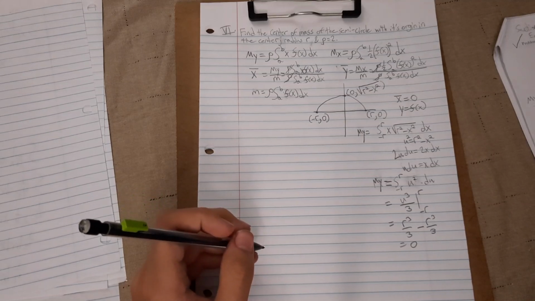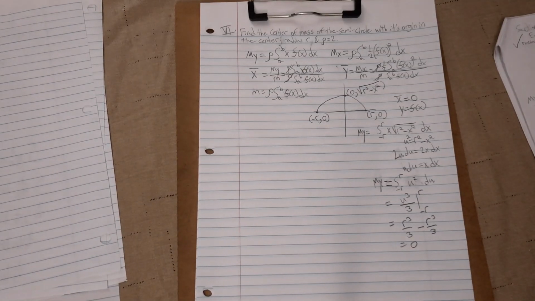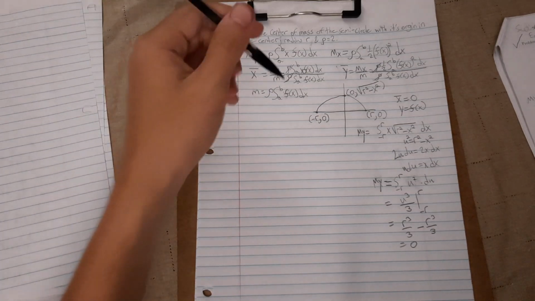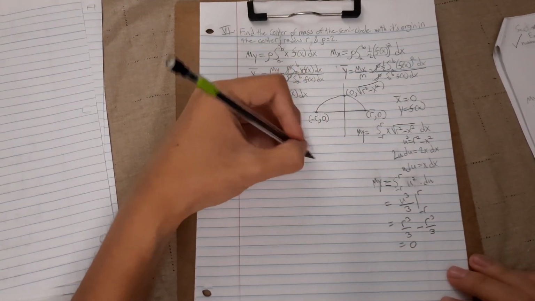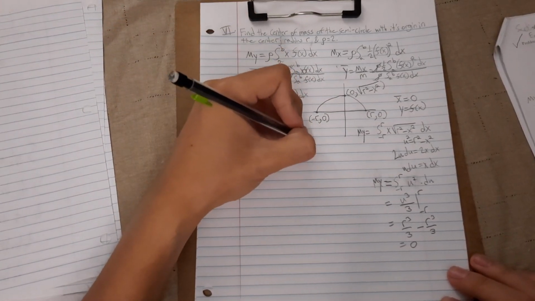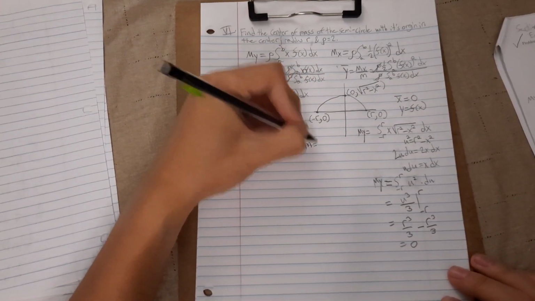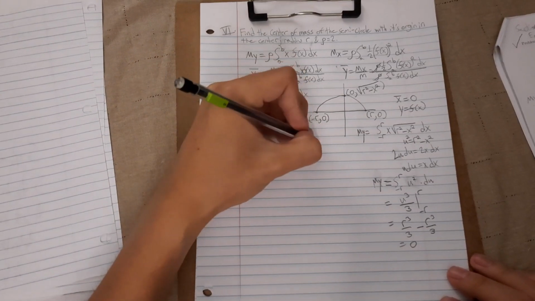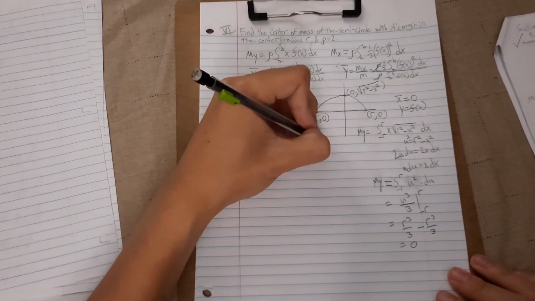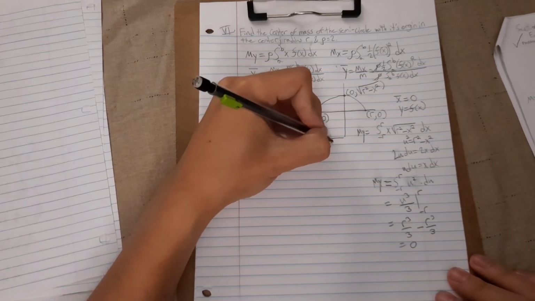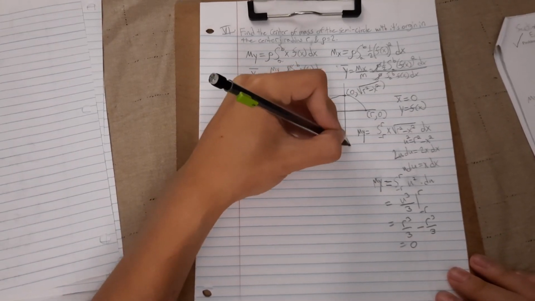I'm also going to calculate the mass itself just because we're going to need it for the y bar. But mass is equal to the integral from negative r to r of the square root of r squared minus x squared dx.